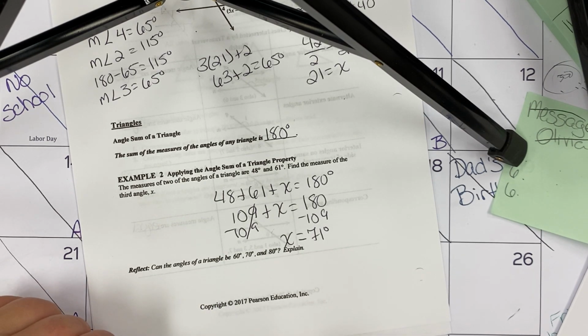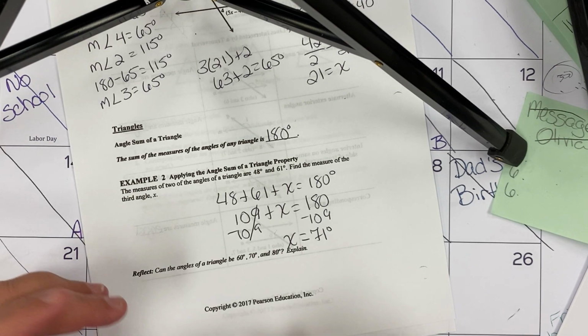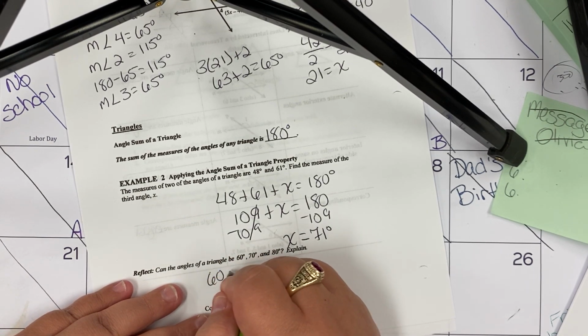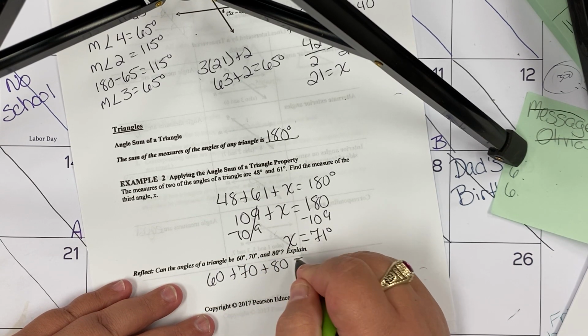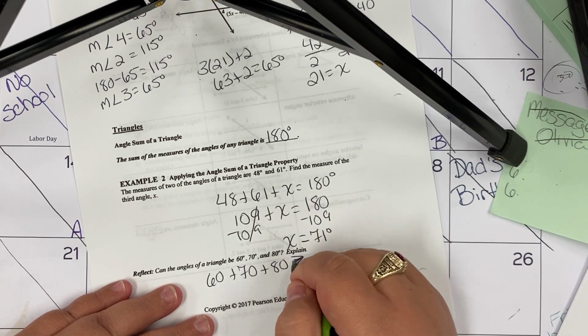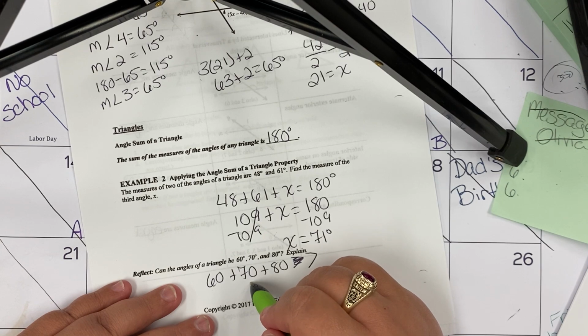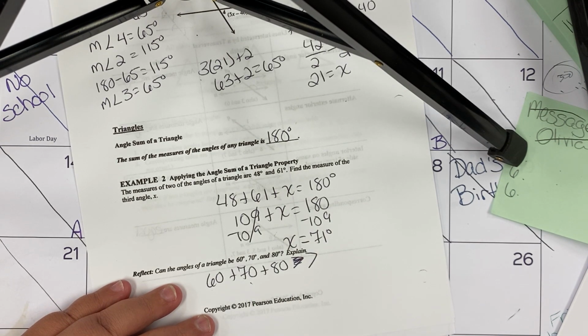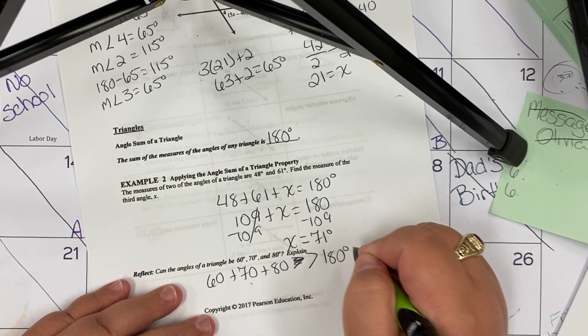Can the angles of a triangle be 60 degrees, 70 degrees, and 80 degrees? If you go to add all those up, 60 plus 70, that's already 130 degrees, and another 80, your answer is going to be greater than 180 degrees.